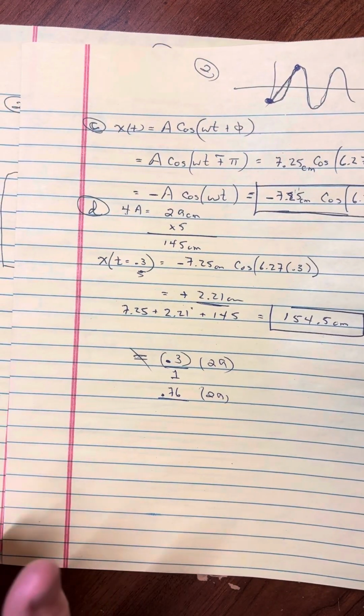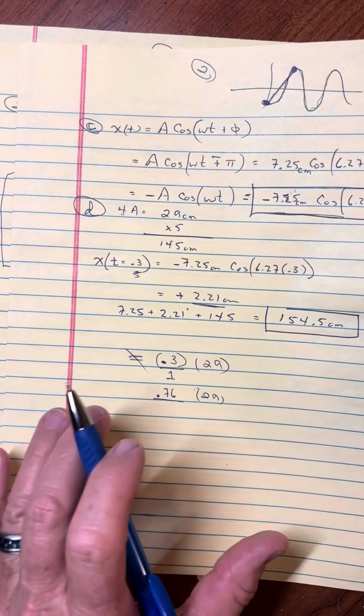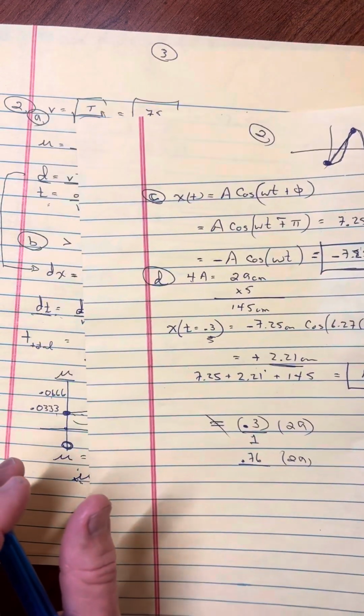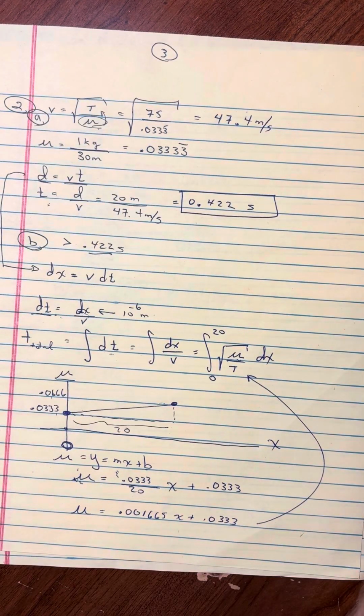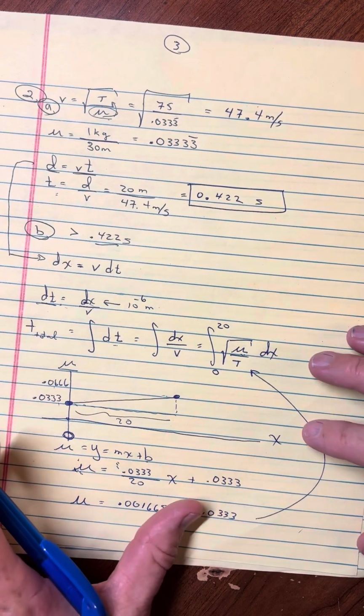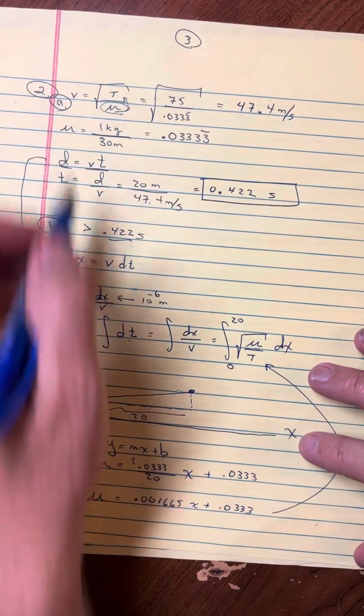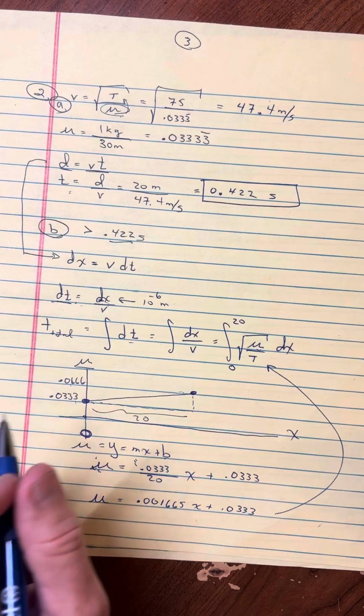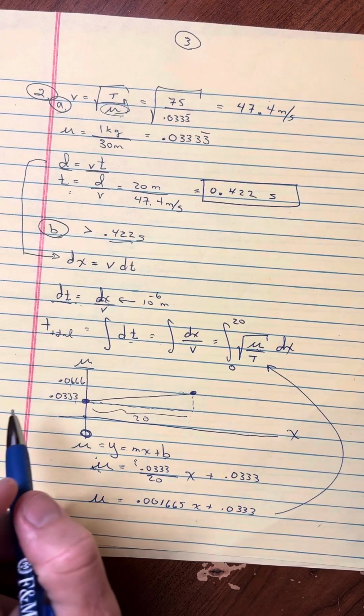It did, I'm sure, happen a couple times there. But that's what I wanted to say about the first problem, if that helps anyone. Now, on the second one, the first half was pretty straightforward. I don't think there was really any common mistake.